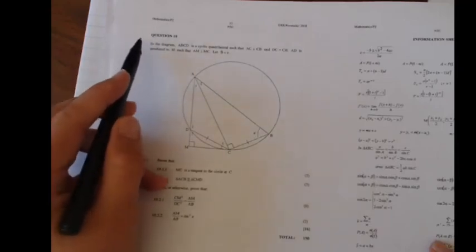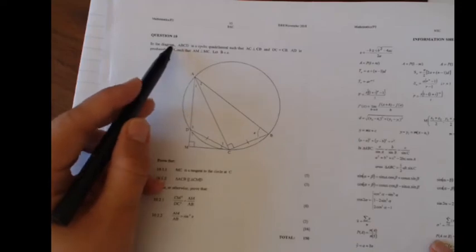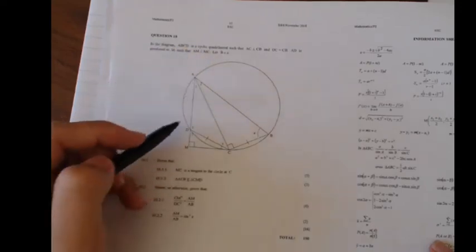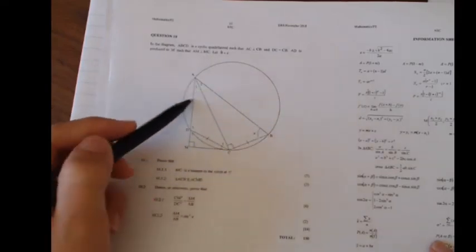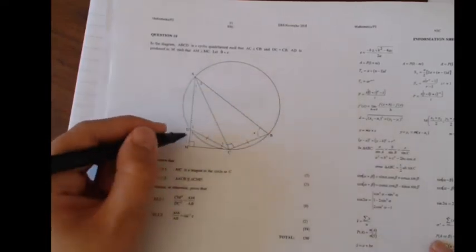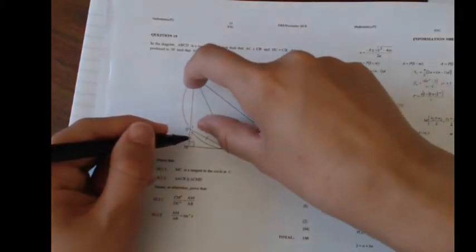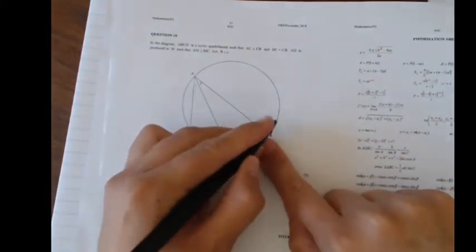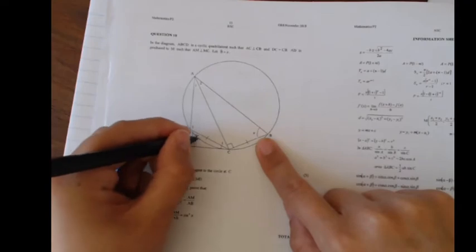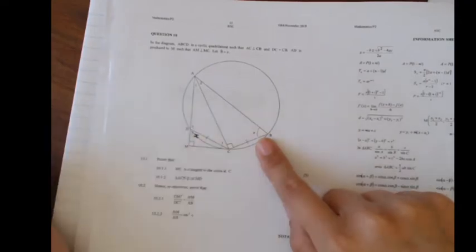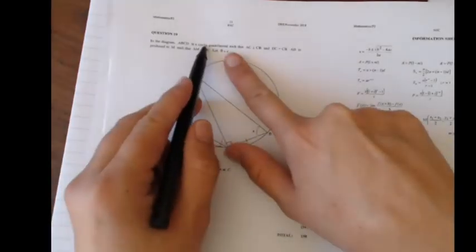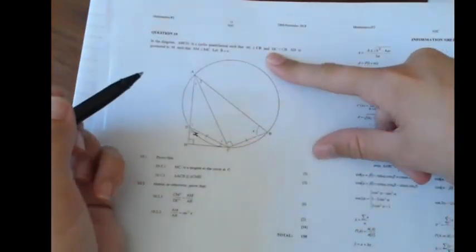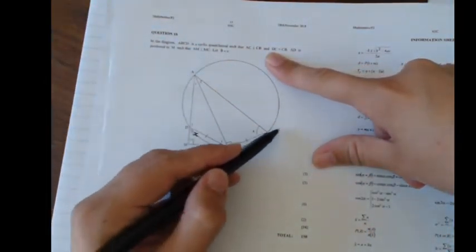Question 10. In the diagram, ABCD is a cyclic quad. There, okay, we've got a cyclic quad. Also, the exterior angle of a cyclic quad is equal to the opposite interior, which is x. So I'm going to mark an x there to remind myself. That's the cyclic quad to the exterior angle x, such that AC is perpendicular to BC.